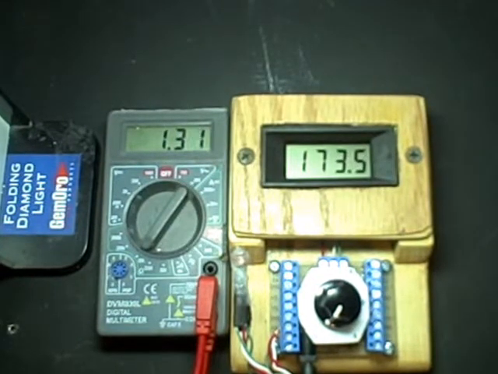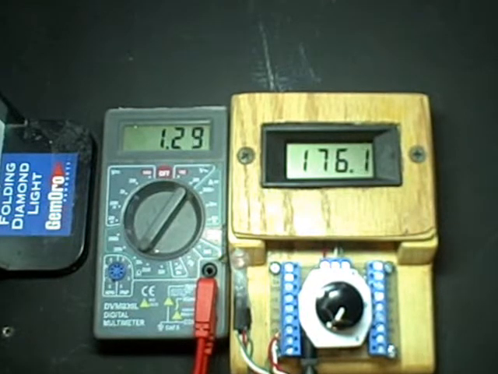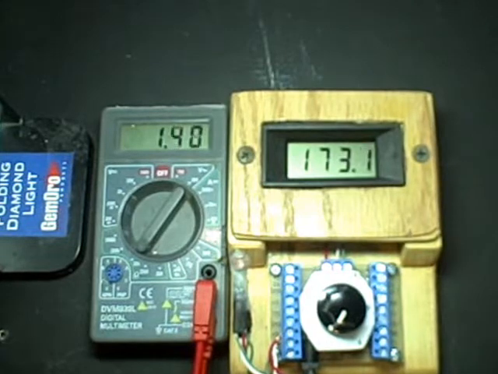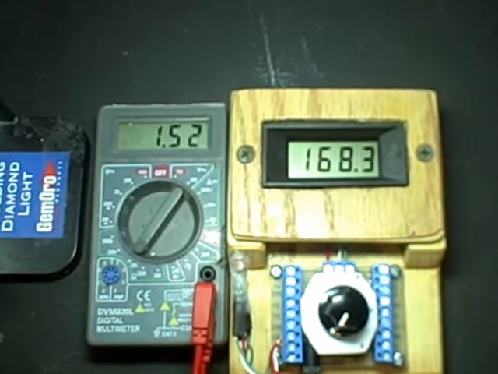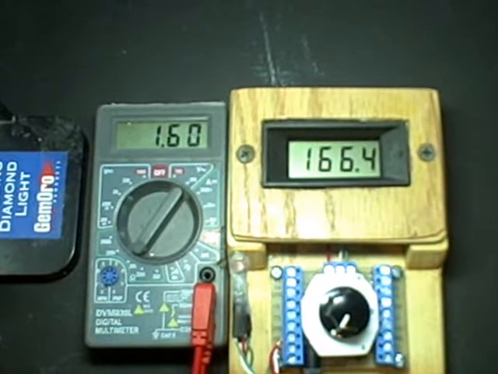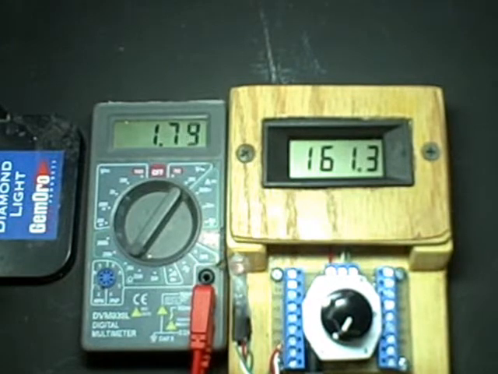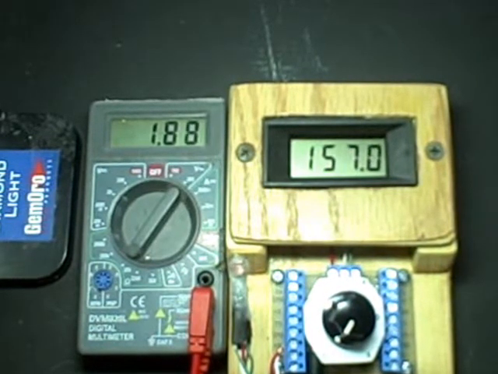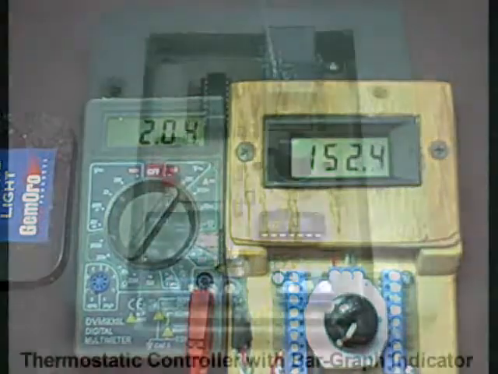The temperature is now 173 degrees, 175, and you can see the resistance is pretty low now. It's 1.35K, and the temperature is 170. So the basic thing that you want to know from this is just that the resistance of the thermistor gets lower as the temperature gets higher.